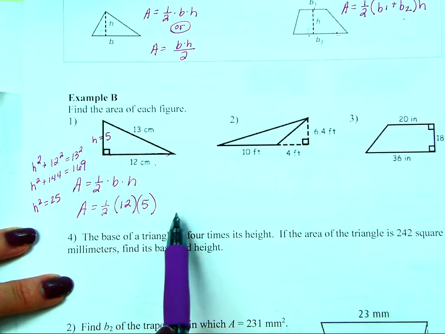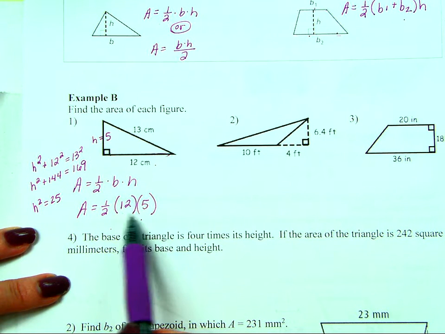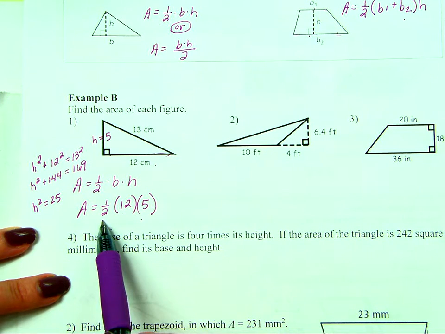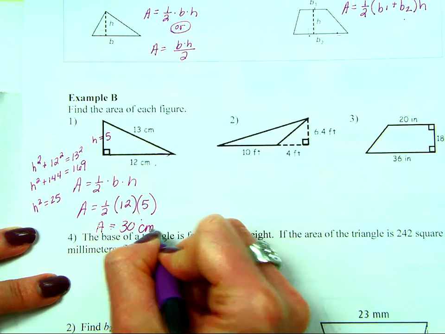And the big thing is, don't forget that we are multiplying by half. Well, this is 60. Half of 60 is 30. So my area here is 30 square centimeters.